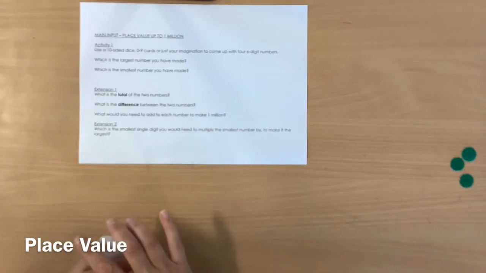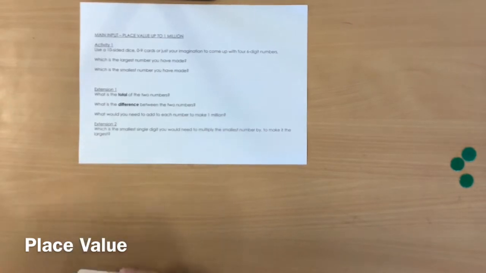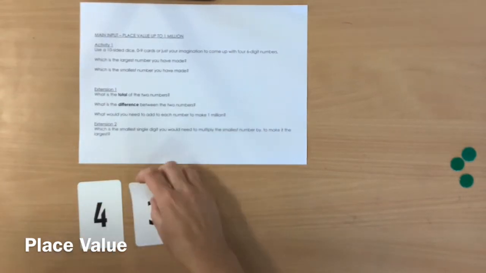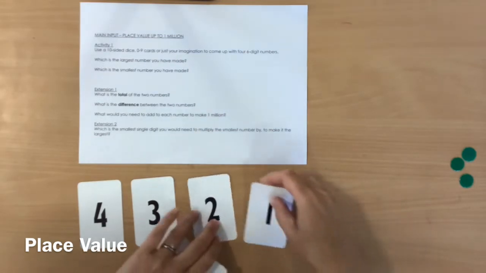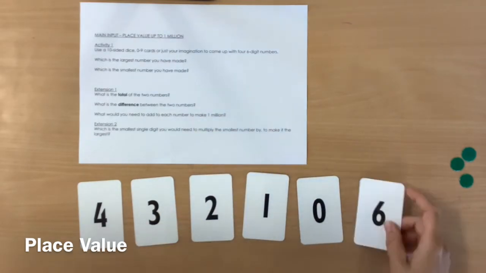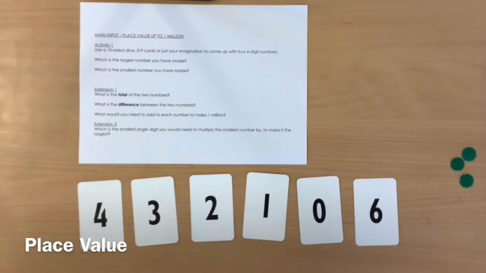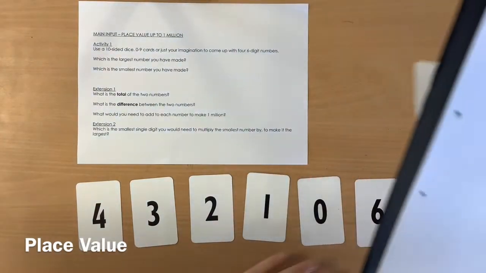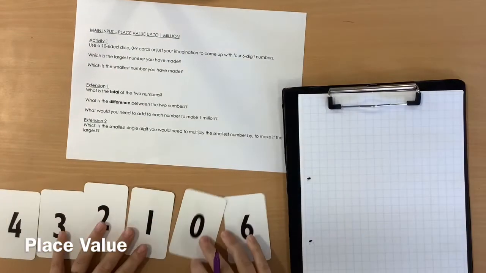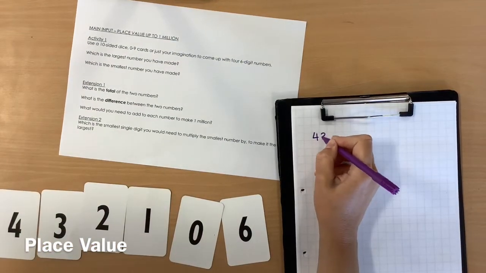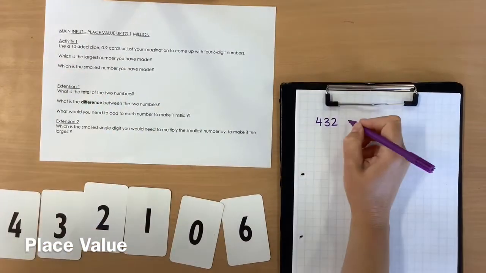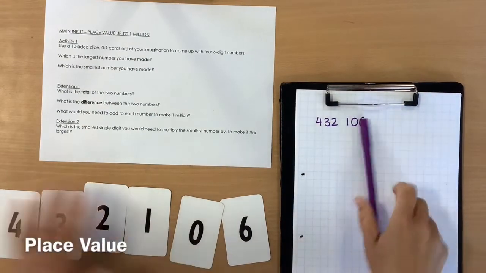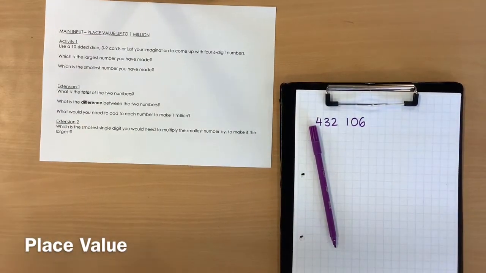So I am going to come up with 4 6-digit numbers. Oh, probably could have done with a shuffle. Okay, there's my first number. Okay, so I'll just write that down. Make sure you know what the number is and what each digit represents. So I've got there 432,106. Then shuffle them up.